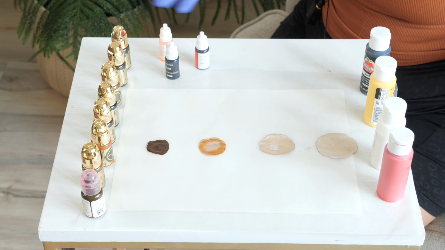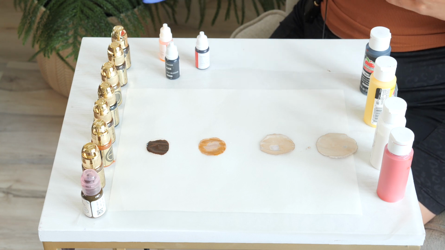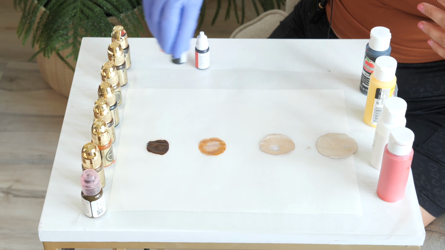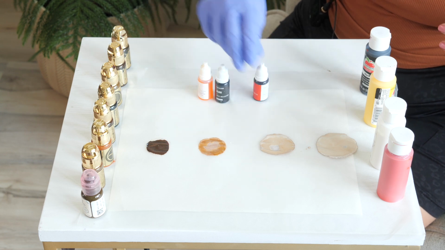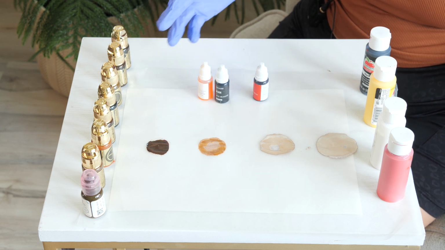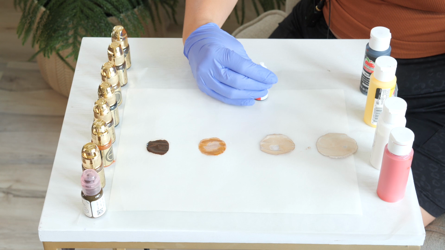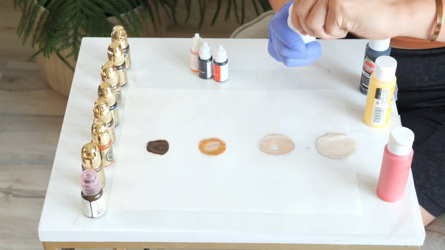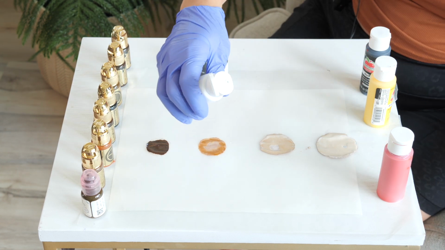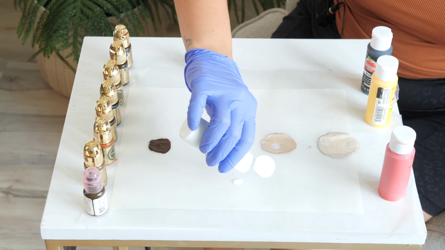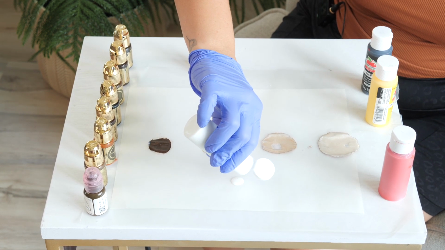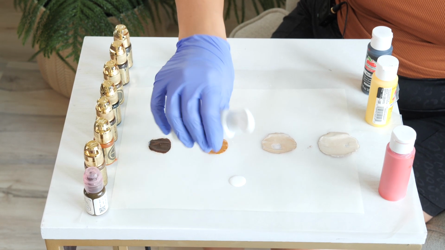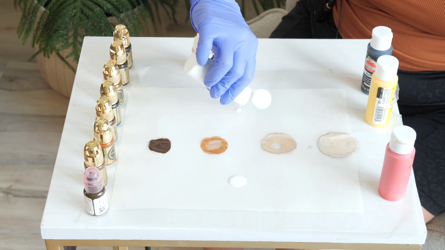Well, now the question is, what about ashy, cool tones versus warm tones in hair? That's going to be determined by the ratio of eumelanin to pheomelanin. So let's create a cool tone here and a warm tone here. Let's use 10 drops of lack of pigment.